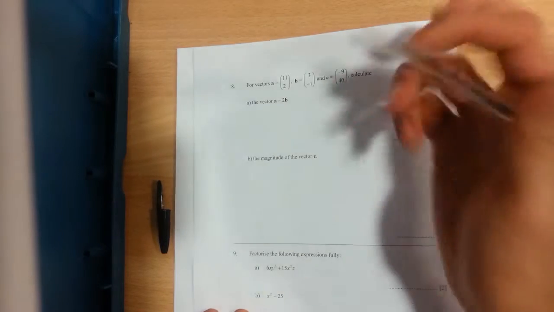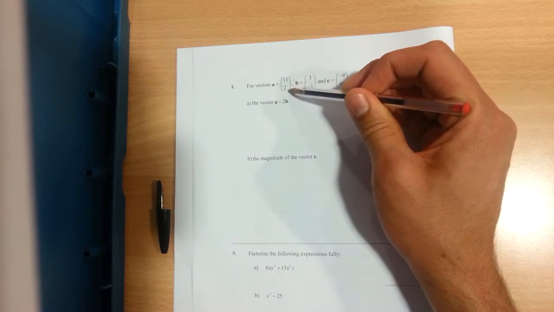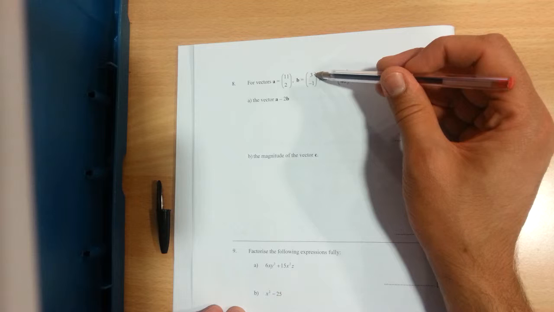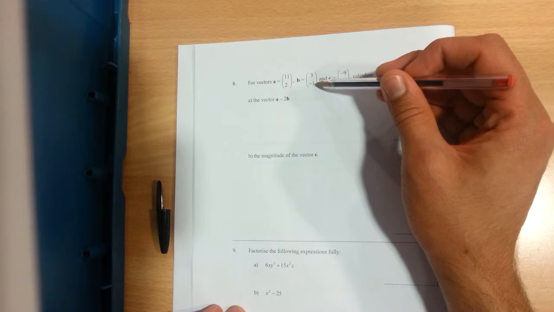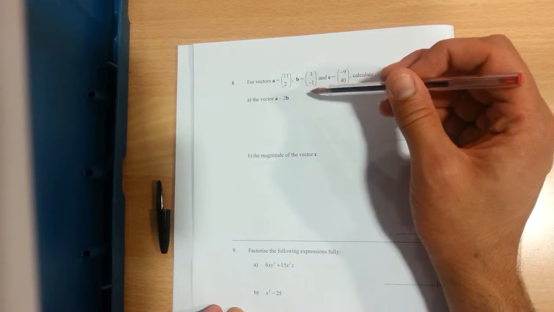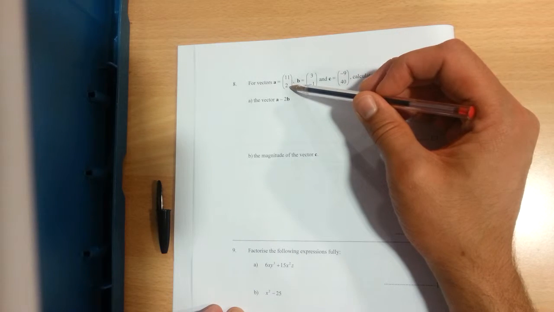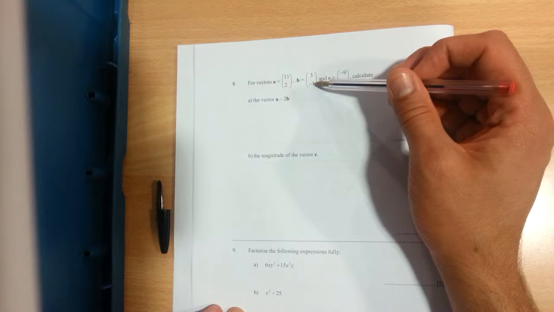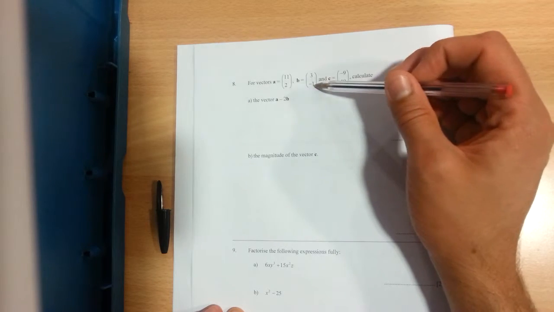Question 8. Vector A is 11, 2. That means 11 to the right, 2 up. Vector B is 3 to the right and 1 down. If you're doing A minus 2B, you're doing 1A and then 2 anti-Bs. So you're going 11 to the right and 2 up, and then you're going 3 to the left and 1 up, and then 3 to the left and 1 up again.